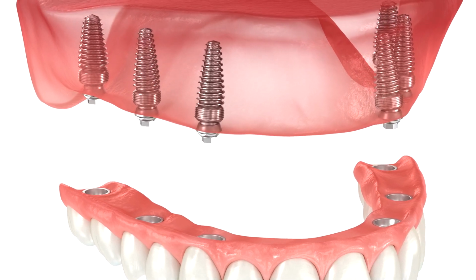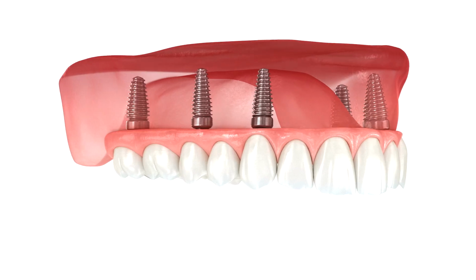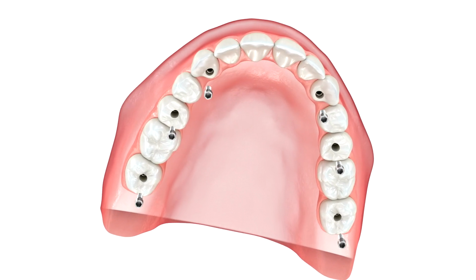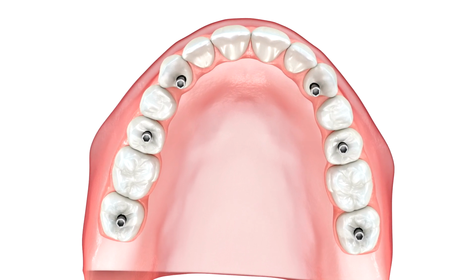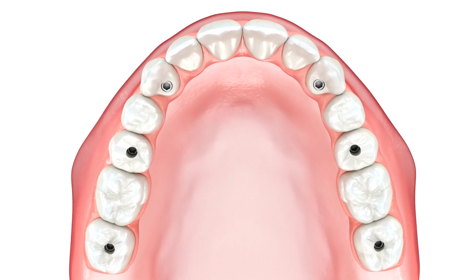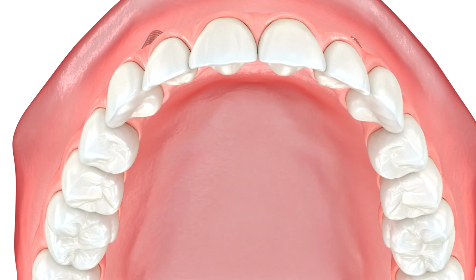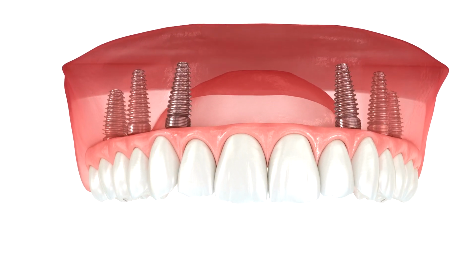Visual: show the microscopic difference in crystal structure. This strength difference becomes critical in high-stress zones, such as posterior molar replacements or narrow ridges. Grade 5 allows for the necessary resilience against fatigue fracture over decades of chewing. Visual: show finite element analysis simulation of stress on a grade 4 versus grade 5 implant.